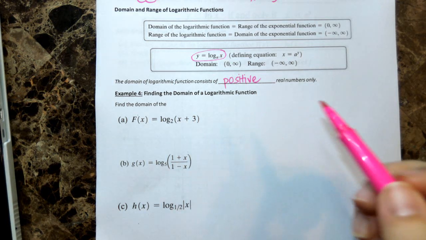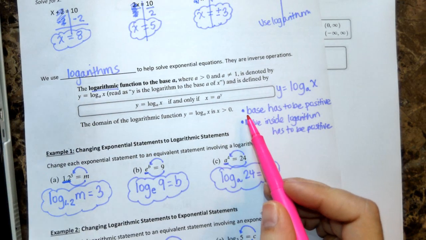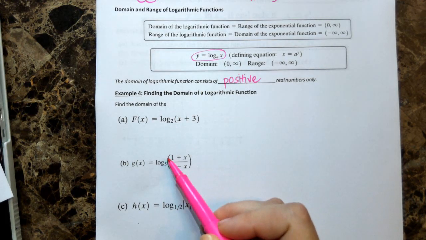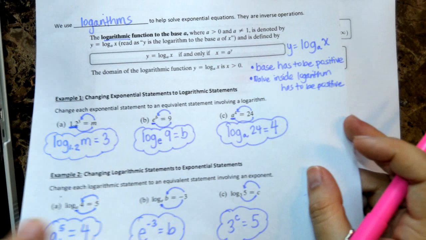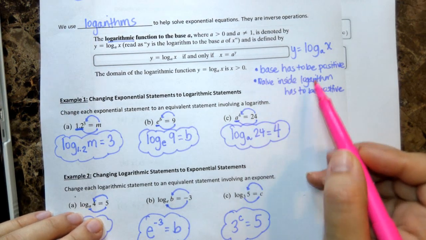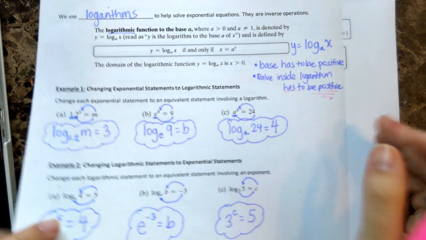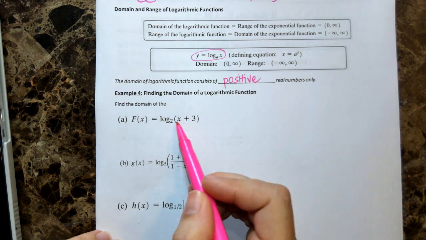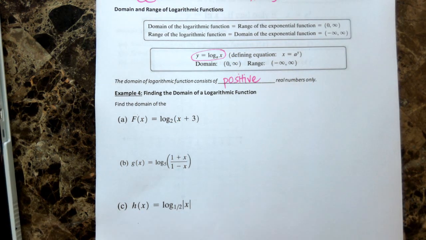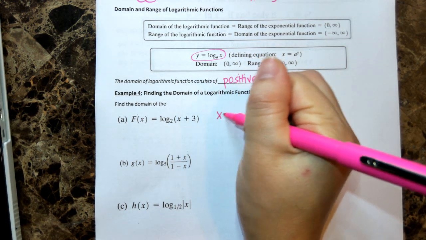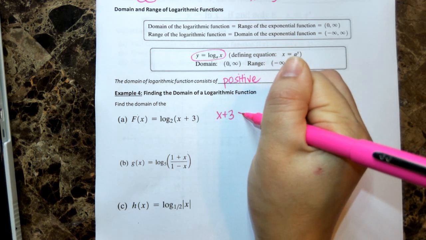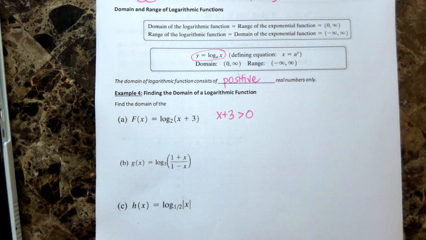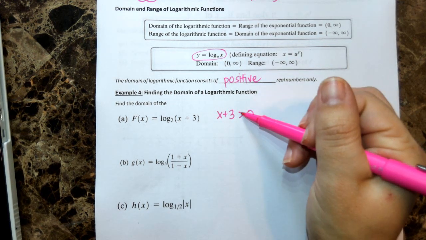Now, one thing that I said earlier is, remember, logarithms have to have a base that's positive, which on all these we have positive 2, positive 5, positive 1/2, so we're okay. And the other thing is that the value inside the logarithm has to be positive, and that's key. So x plus 3, that's the value inside the logarithm, has to be positive, meaning greater than 0. Not even equal to 0, it has to be strictly greater than 0. So we have this inequality that we know has to be true. We're just going to solve for x.